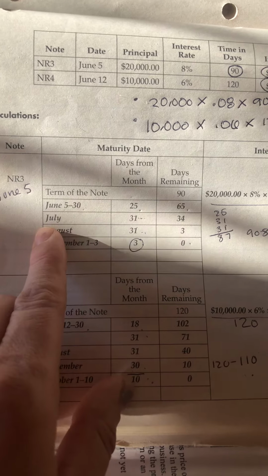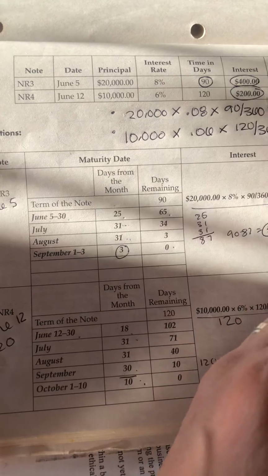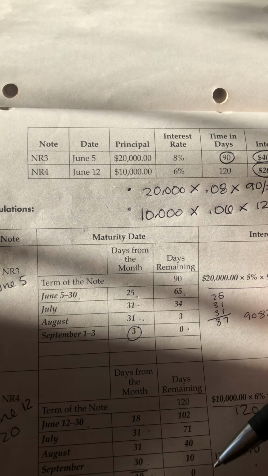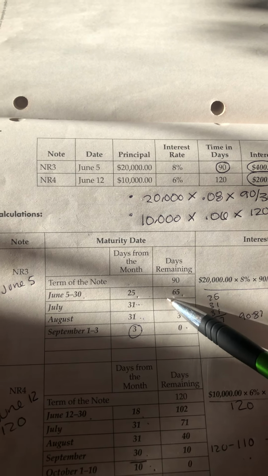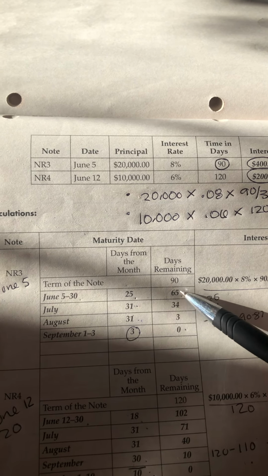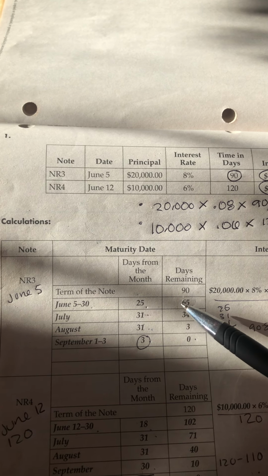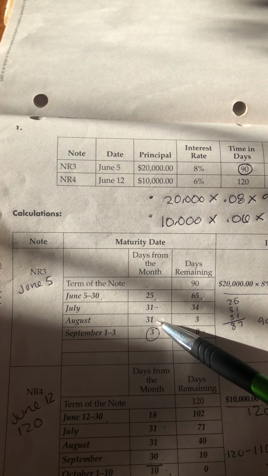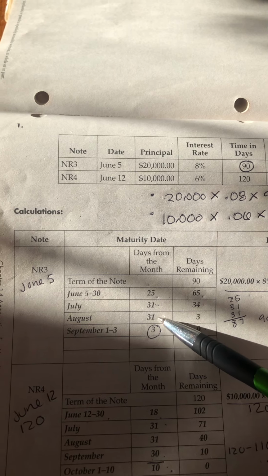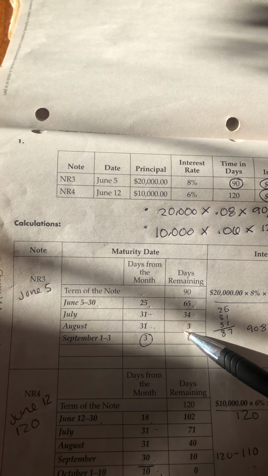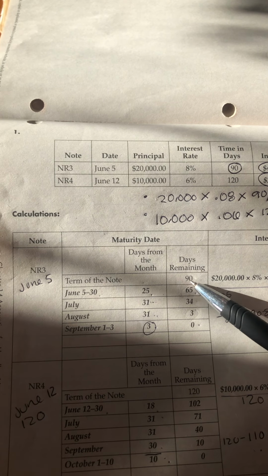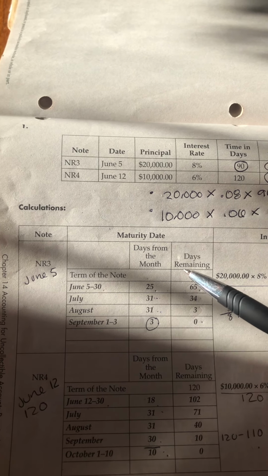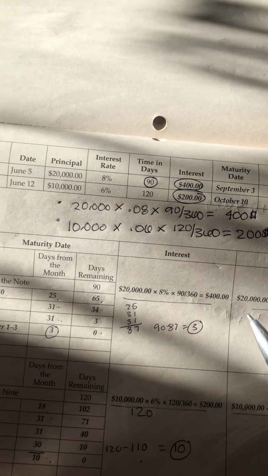So they took it out on June 5th. So June 5th till the end of the month, because there's 30 days in June, is 25 days, right? Okay, so then you take 90 minus 25. You still have 65 days to reach your 90 days. We know July has 31 days, so take 65 minus 31. We still have 34 days left. And we know August has 31 days. So 34 minus 31, they have 3 days in September to pay to reach their 90 days. Right? So their maturity date is September 3rd. Okay? That's how they got their maturity date.